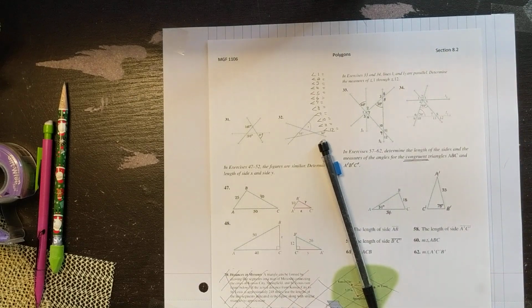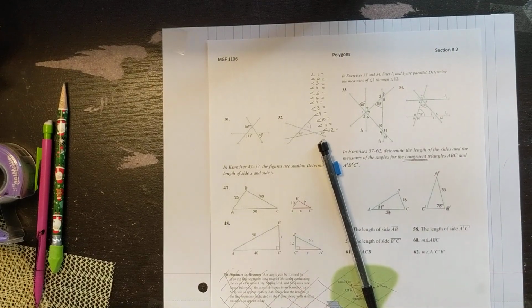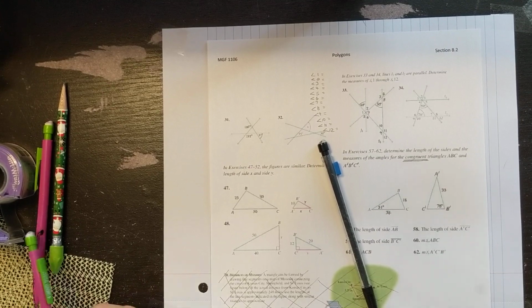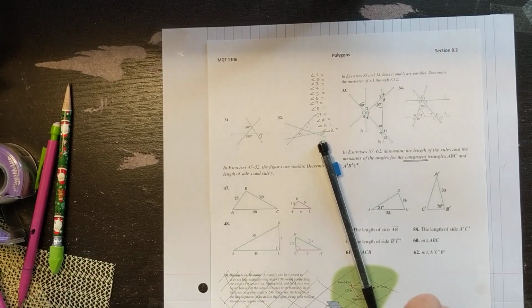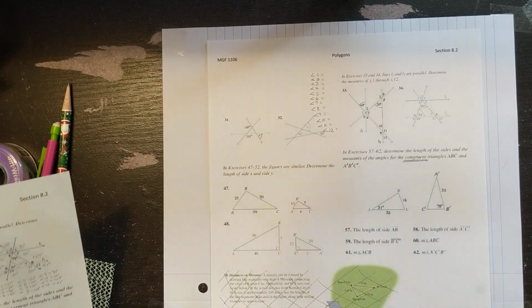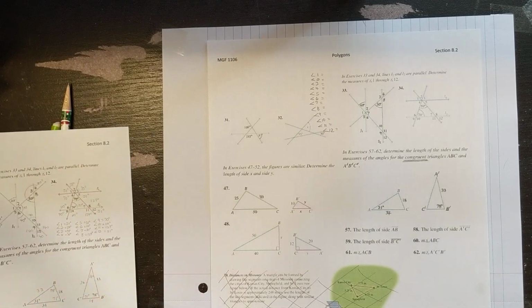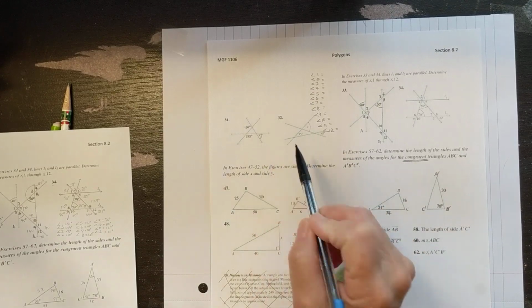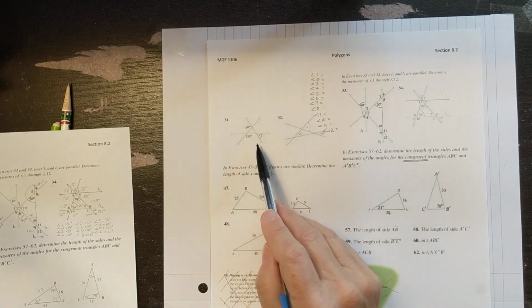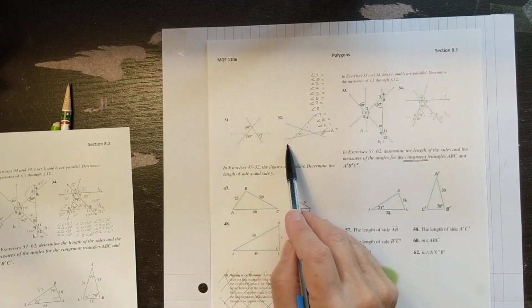Everybody, here is a video that's going to finish up section 8.2, which we didn't quite finish in class last time I saw you, which was Monday. Okay, so this is the last page of this worksheet that I gave you in class, and I want to start with 31, where what we have to do in 31 and 32. I'm only going to do one of these because I'm going to send out the key to the rest.